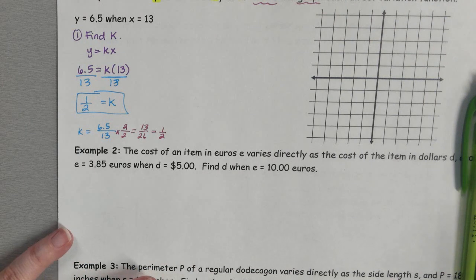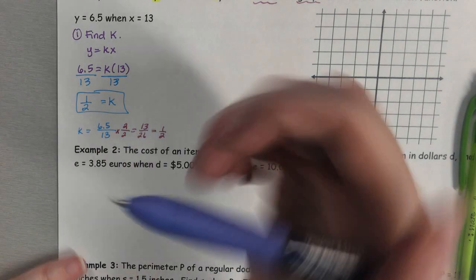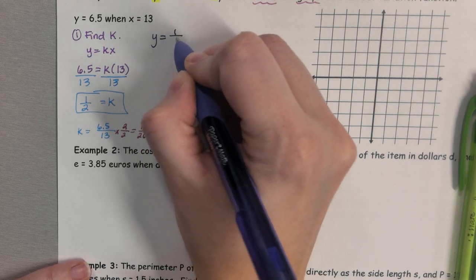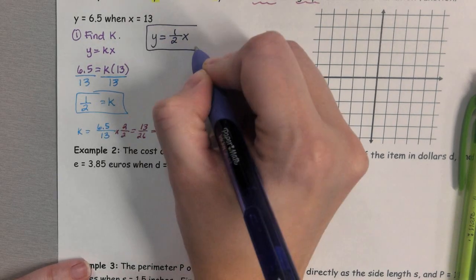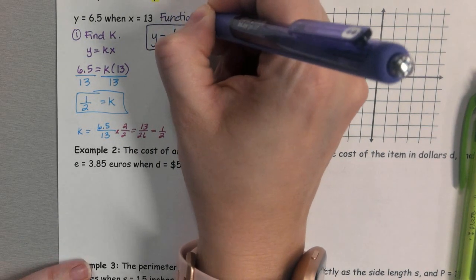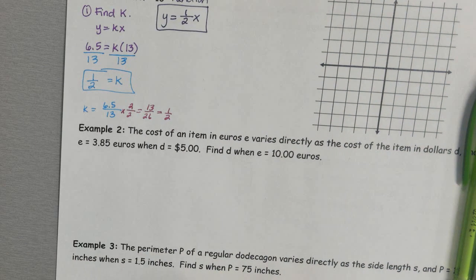All right, so then it says to write and graph the function. So when you write the function, it is this value of k plugged into the equation. So it's y equals 1/2 x. Okay, so this is the function. So now we're going to graph it.